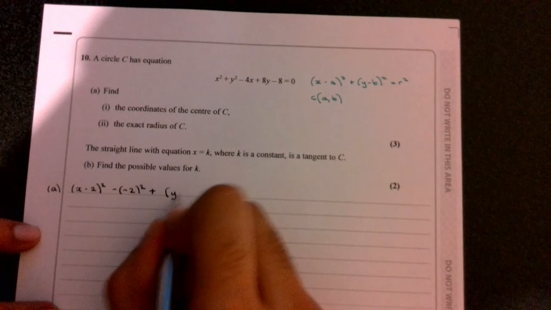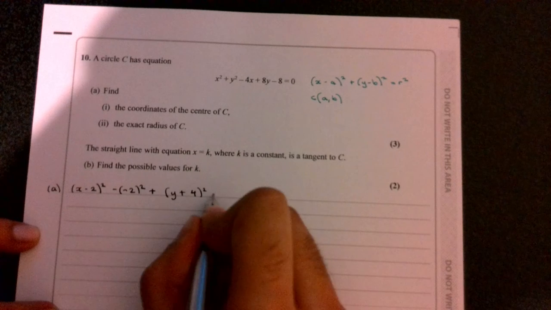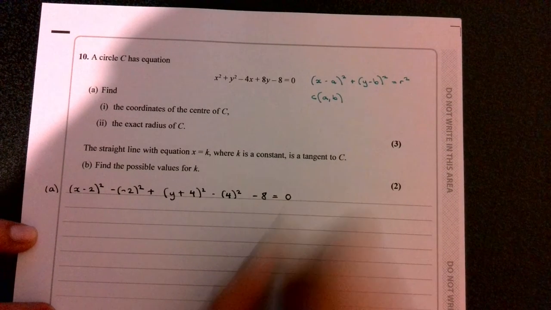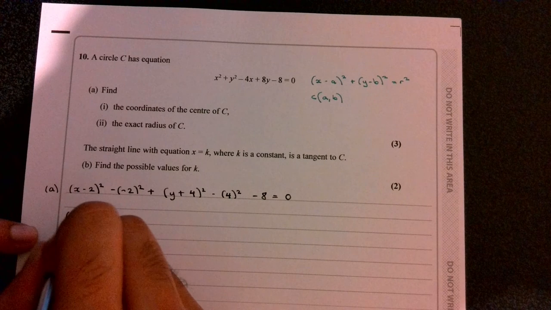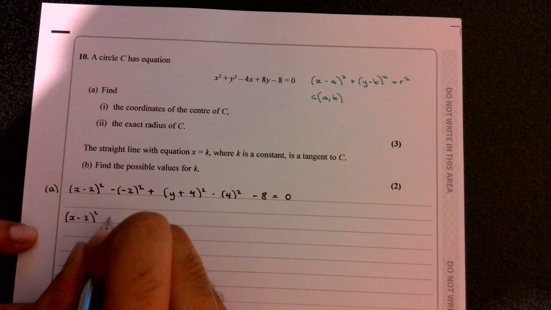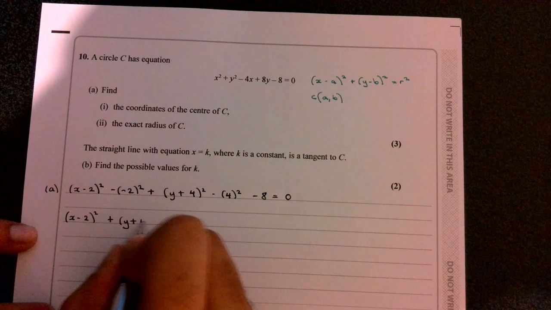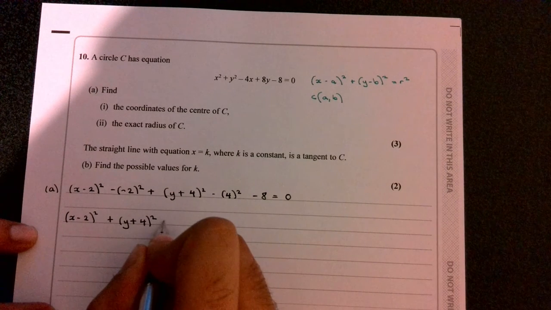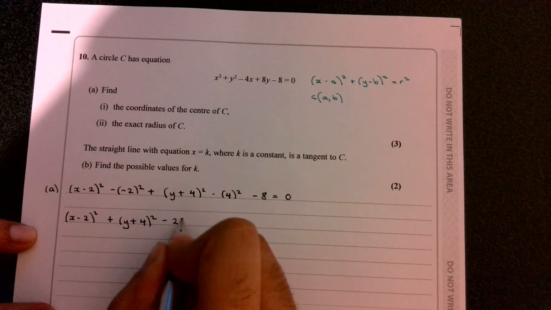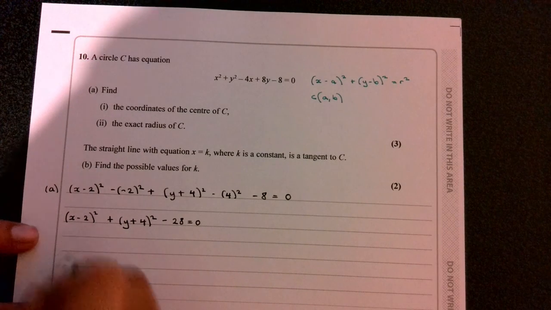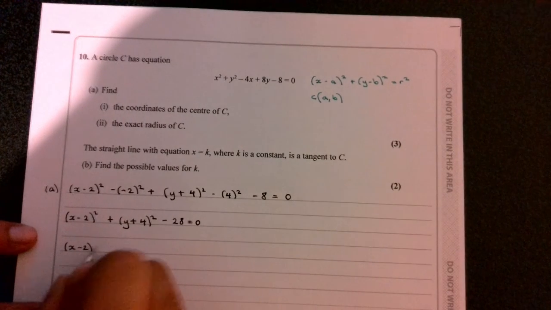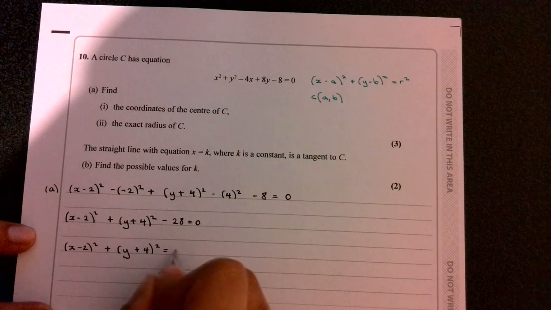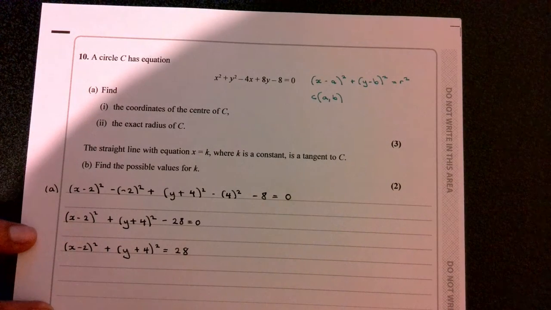So we have y plus 4 squared, then we subtract off the square of 4, and then we have minus 8. This is equal to 0. So we have x minus 2 squared plus y plus 4 squared, minus 4 minus 16 minus 8, which is minus 28, and this is equal to 0. So we have x minus 2 squared plus y plus 4 squared equals 28 as our equation for C.